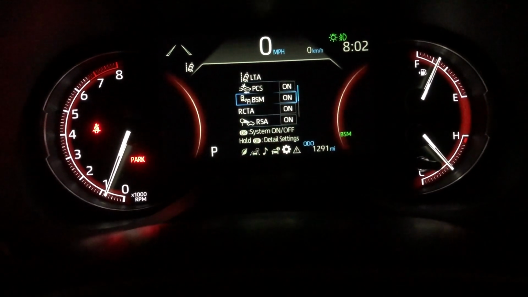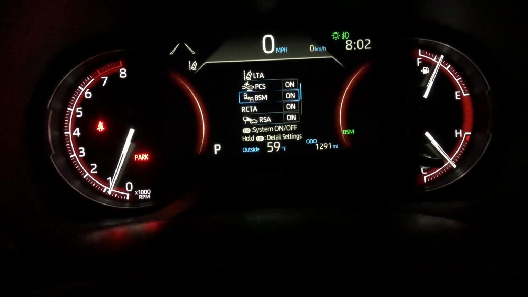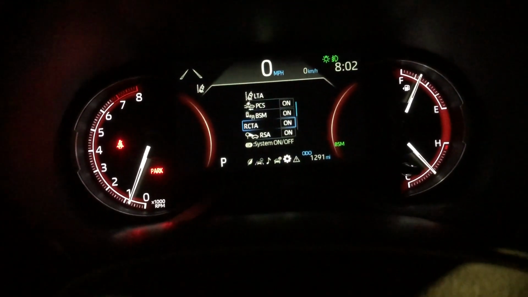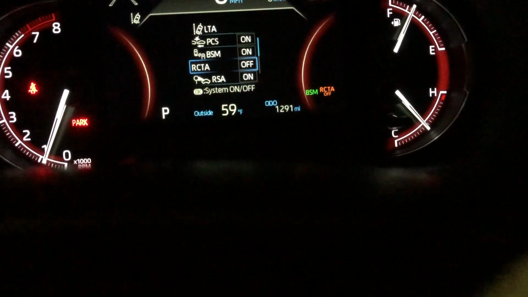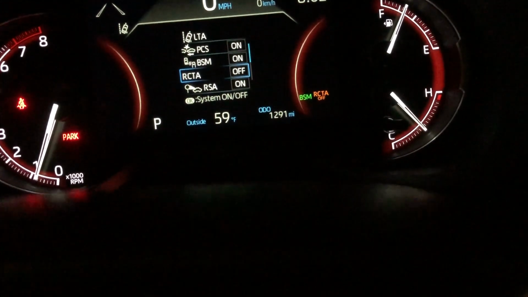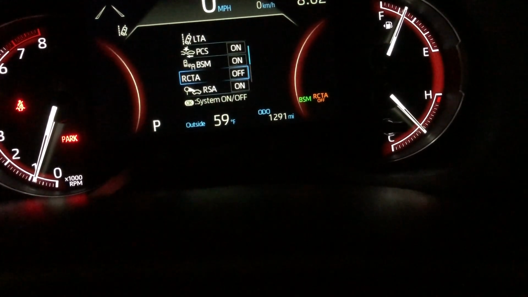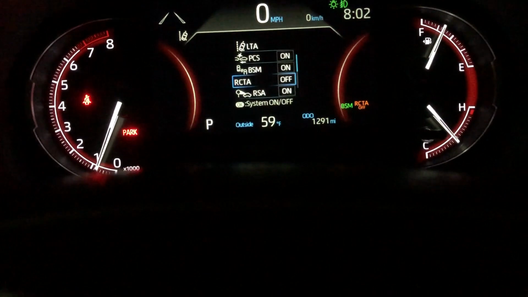Also, that's the blind spot monitor. It's on right now. If you turn it off and turn it on, you're gonna see the light coming on the mirror. And this one is the rear cross traffic alert. If you turn it off, you're gonna see an orange light coming up saying the rear cross traffic alert is off. If you turn it on, you're also gonna see your blind spot lighting up.